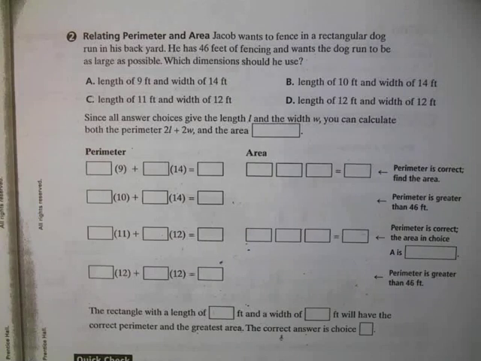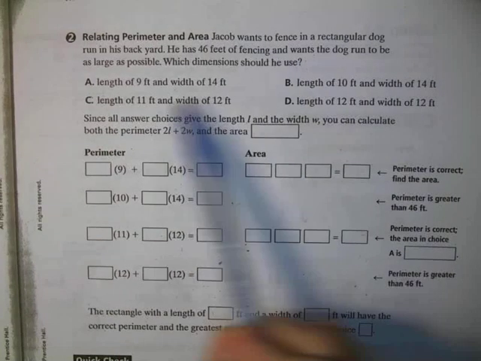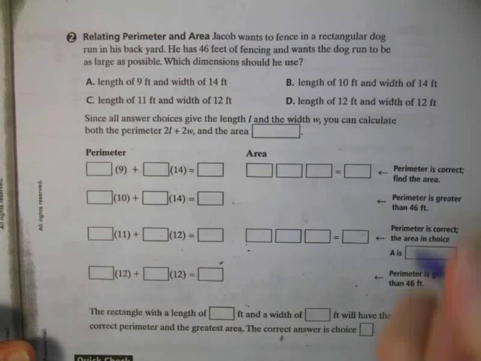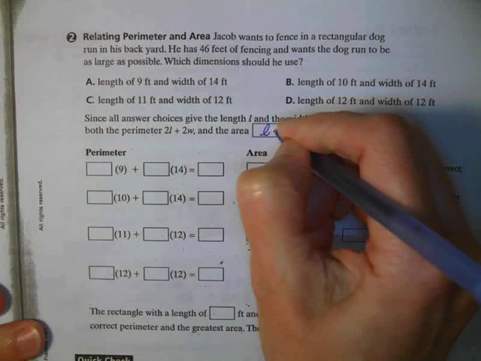Jacob wants to fence in a rectangular dog run in his backyard. He has 46 feet of fencing and wants the dog run to be as large as possible. Which dimension should he use? You're given 4 choices here. Since all the answer choices give the length L and the width W, you can calculate both perimeter, 2 times the length plus 2 times the width, and the area, length times width.